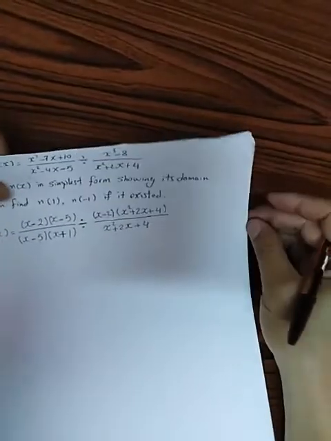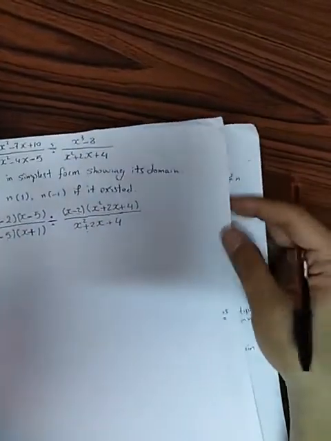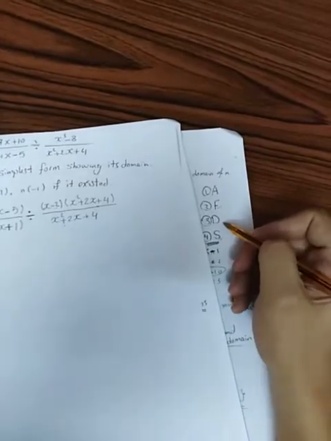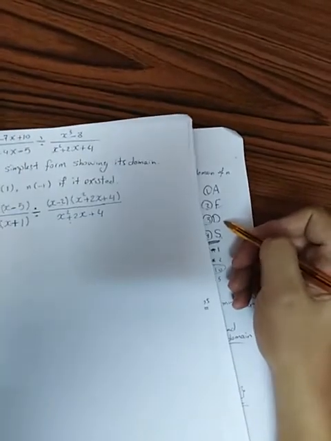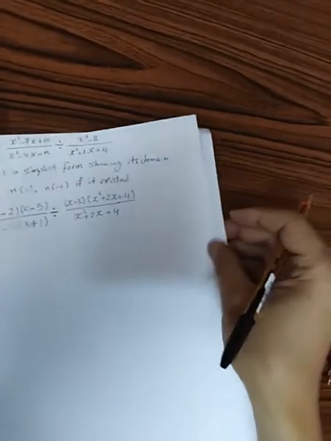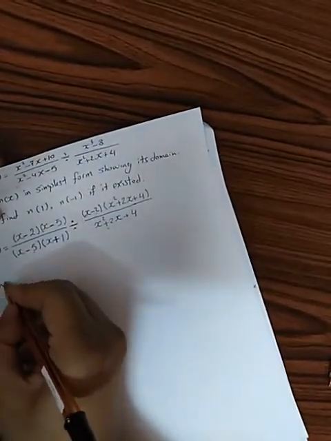This is factorization. After factorization, we will get the domain. But note here, to get the domain of n, I factorized.